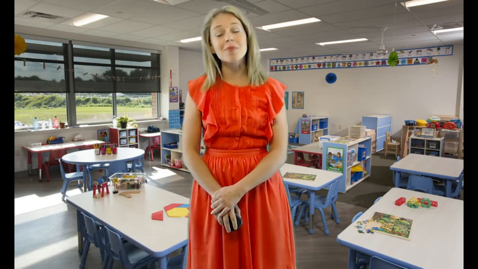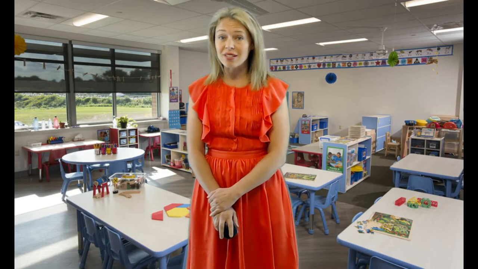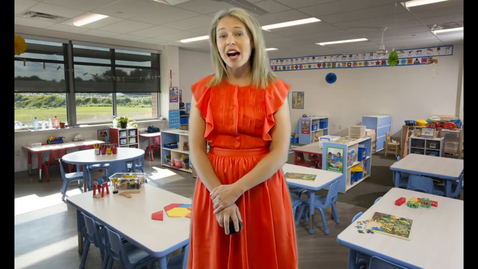Like with our other concepts, patterns have big ideas. The first are that patterns are sequences governed by a rule. Next, identifying the rule brings predictability and allows us to make generalizations. Knowing the rule of a pattern allows one to predict what's next. Once children identify the rule, they can extend the pattern.